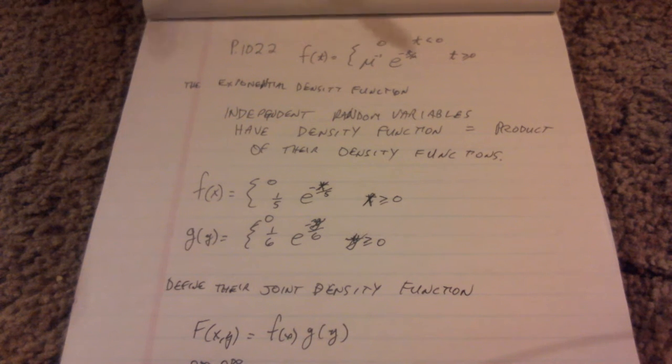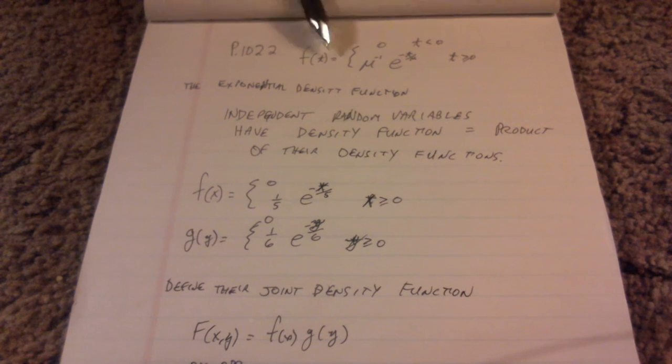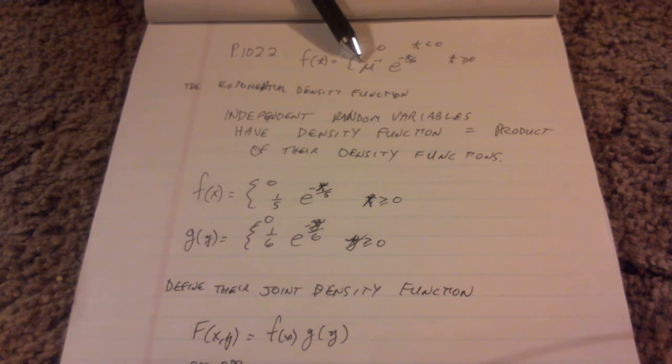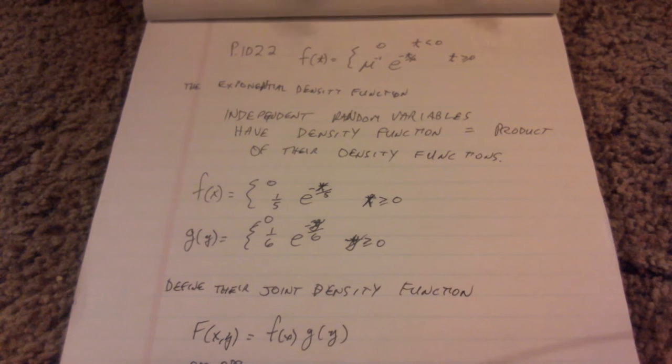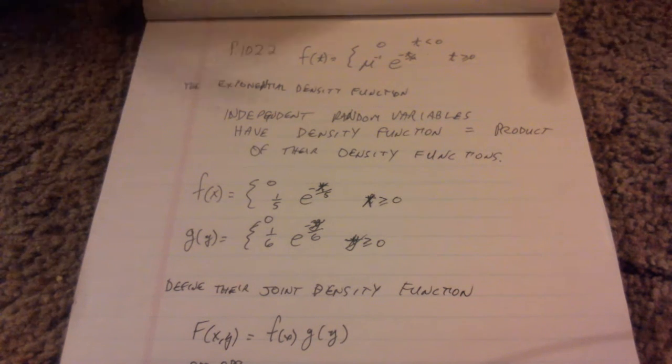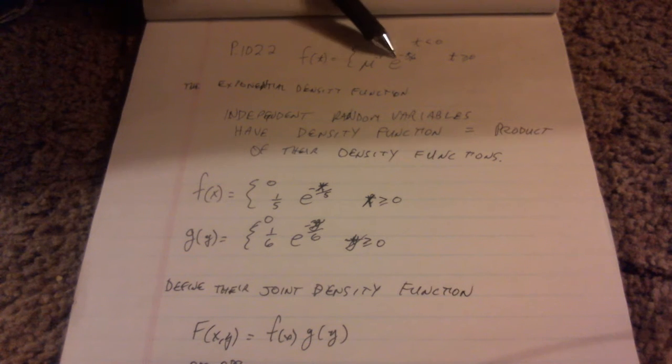This was from Calc 2. It's an exponential density function where if you have mu, that's the lowercase m in the Greek alphabet, mu, and it stands for the mean, this probability density function actually has mean mu. So whatever that number is to the -1, it's e to the -t over that number. Otherwise, the function is 0.